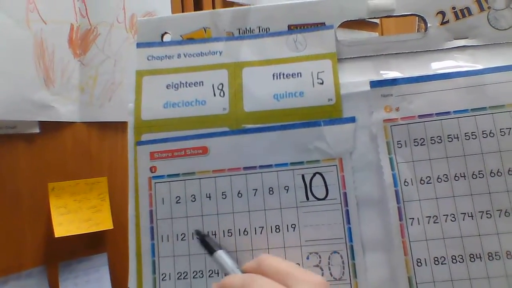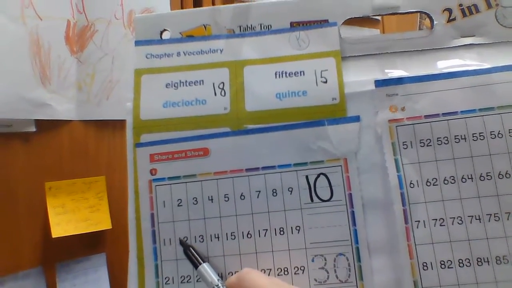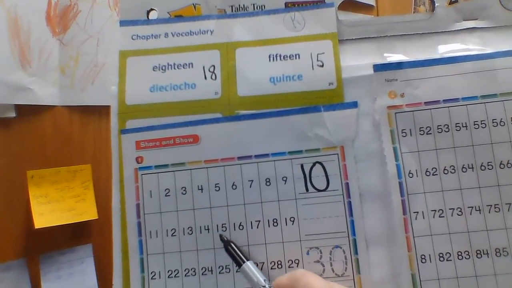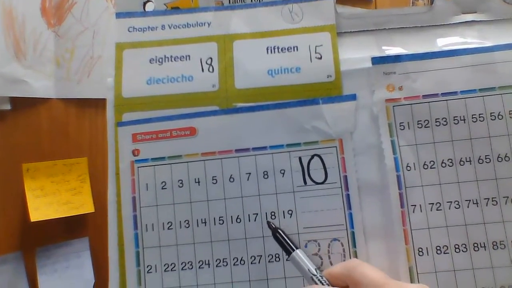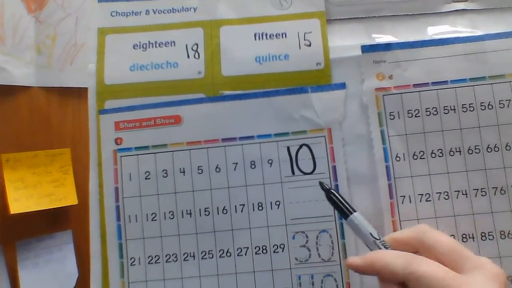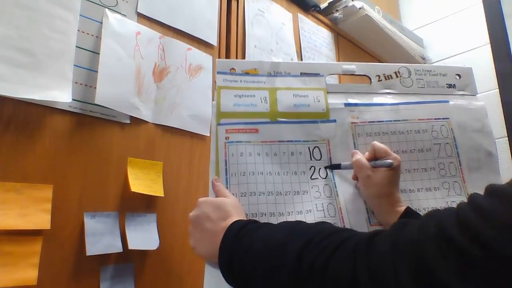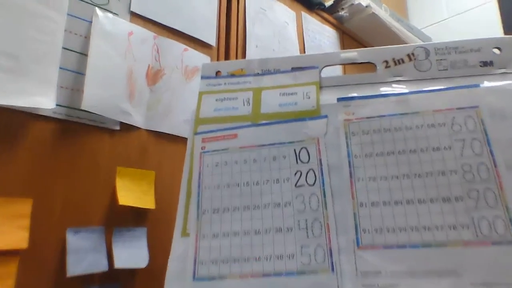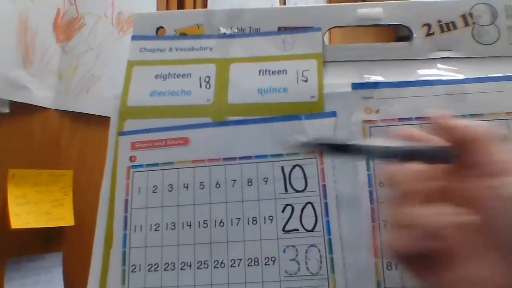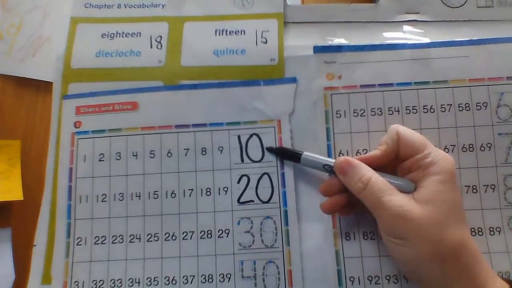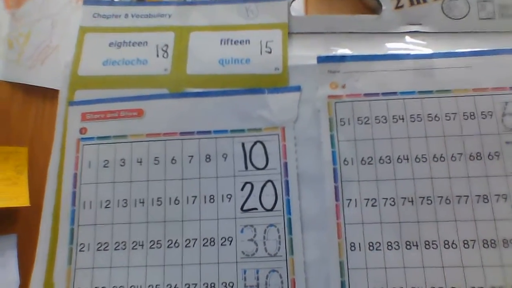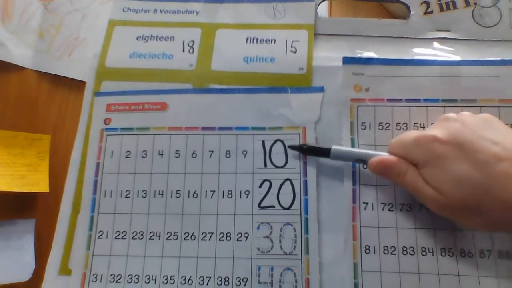Now they want us to look at the next row and continue to count. 11, 12, 13, 14, 15, 16, 17, 18, 19. What comes next? If you said 20, you're right. Let me write 20. So now we completed the row. We know that 10 goes here and then 20. And if we follow the pattern counting by tens, we can just go down this column here.